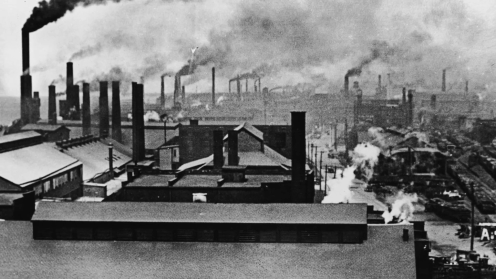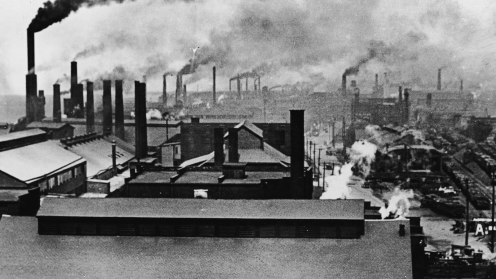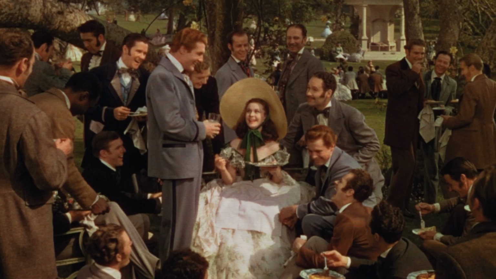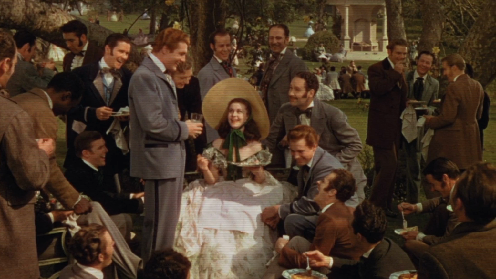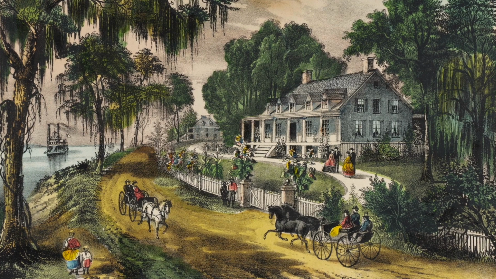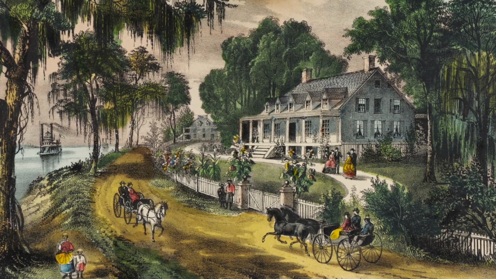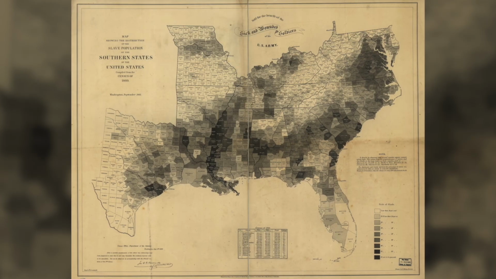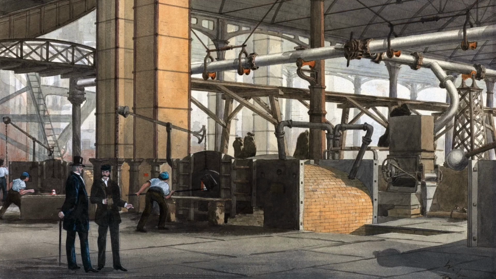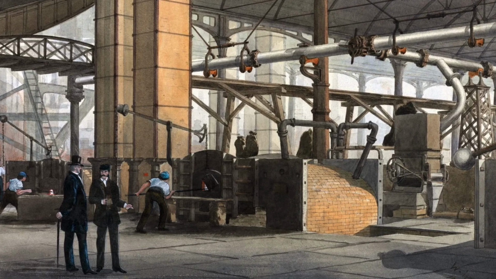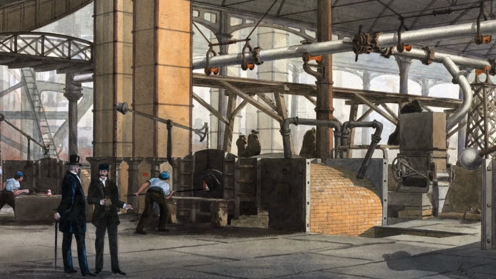Northern states pushed for high tariffs on imported goods to protect their growing industries. Southern elites were strongly opposed. They feared that Europe would retaliate with its own tariffs or stop buying Southern cotton altogether, threatening the South's economic lifeline. These economic and cultural differences were deeply reflected in politics. Northern states had far more citizens eligible to vote, a direct result of their economic structure.